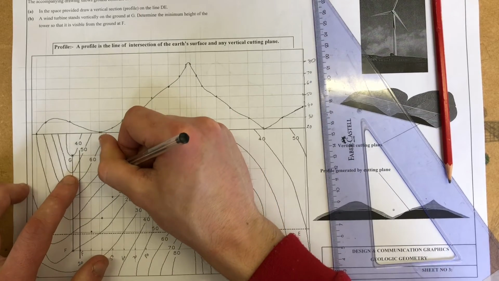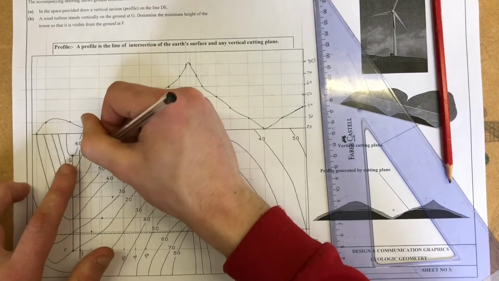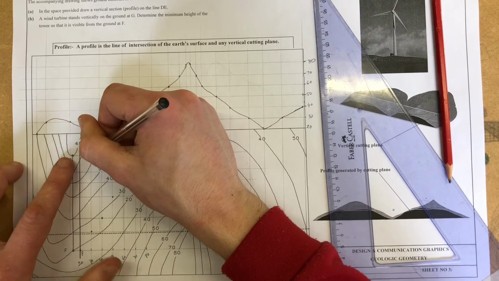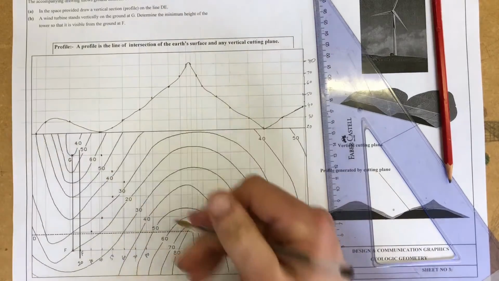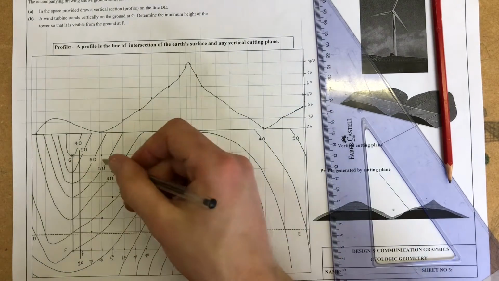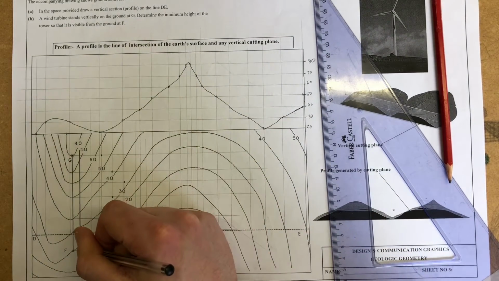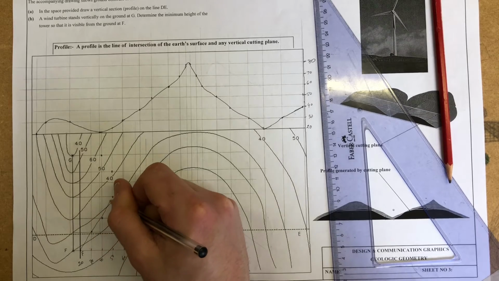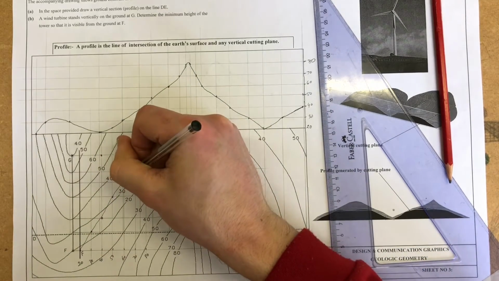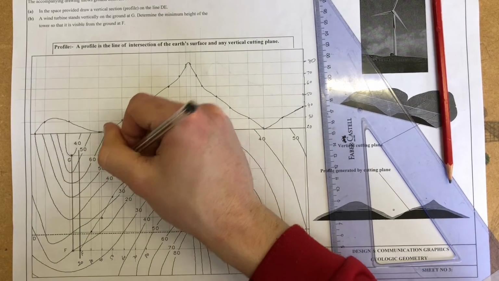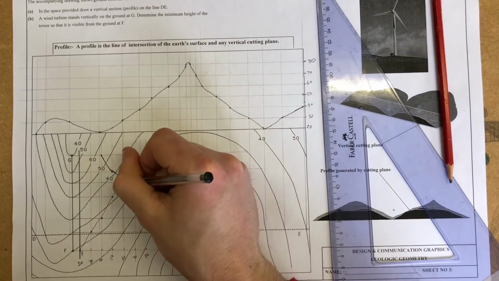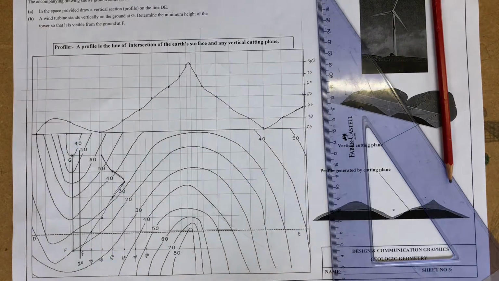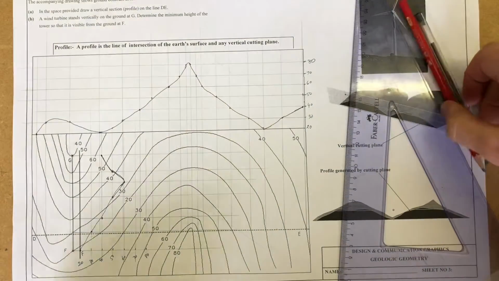This guy at, this is back at 50. And this lad's at 40. There we go. Okay, so be very careful that you just make sure your numbers are right. We then join them up. Okay. So that's my profile there. At F, that's my profile through the line GF.